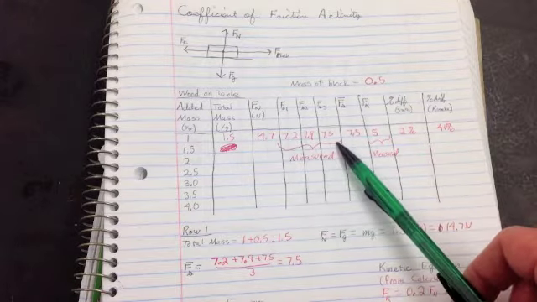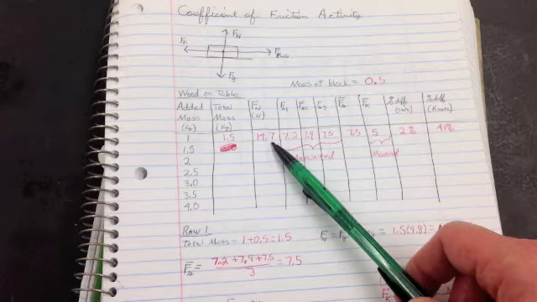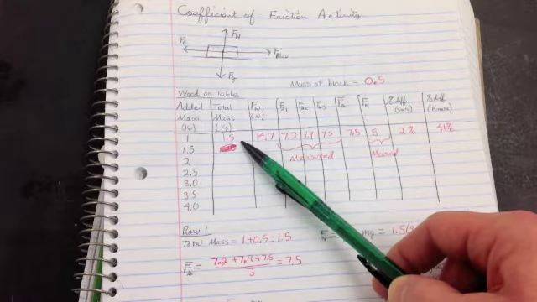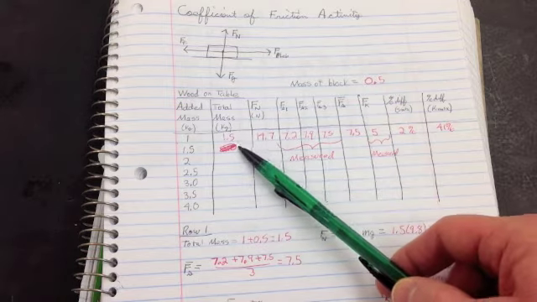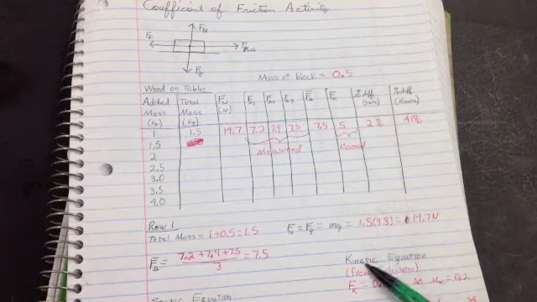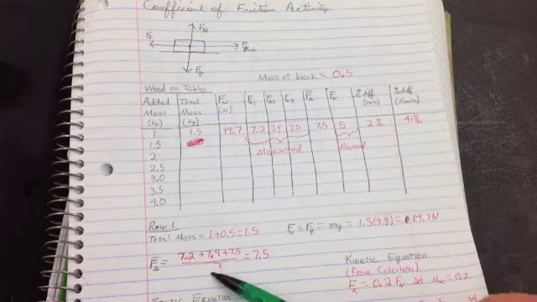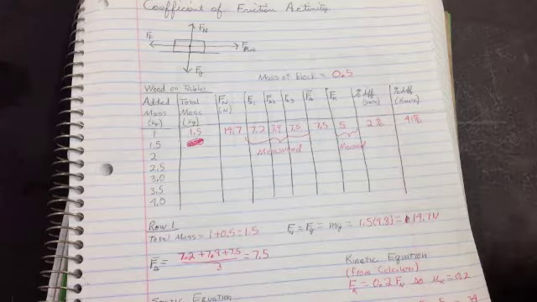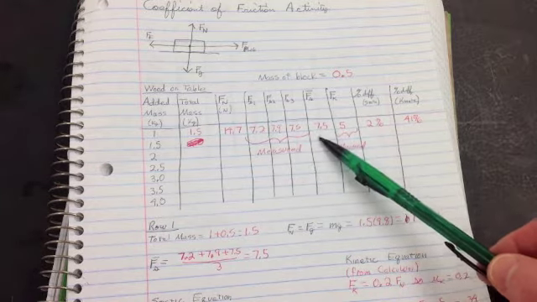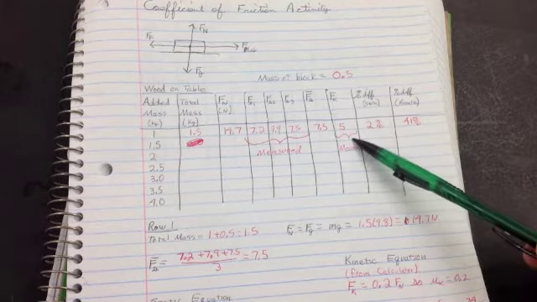Then I measured these values. My normal force I just computed by multiplying 9.8 times my 1.5, which I show down here. So this is how I computed my normal force. This is how I computed my average, which we all know how to do. You just add the 3 numbers and divide by 3. This would be the average, then this would be a measured value.